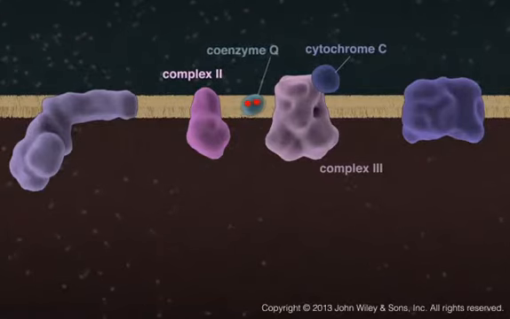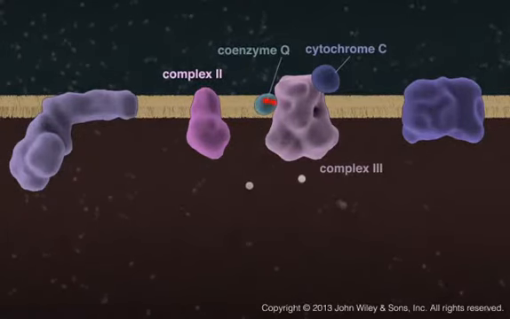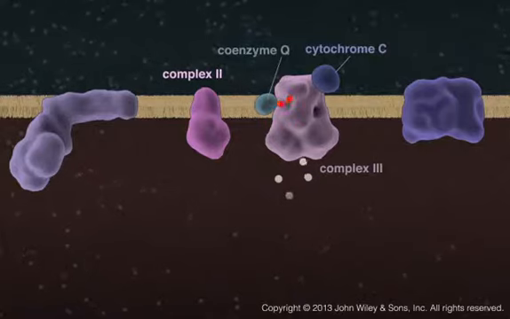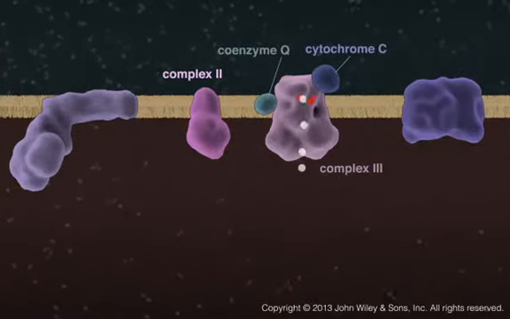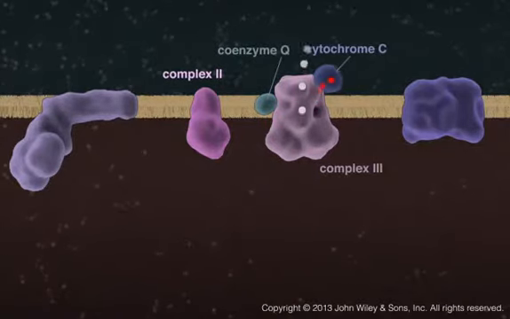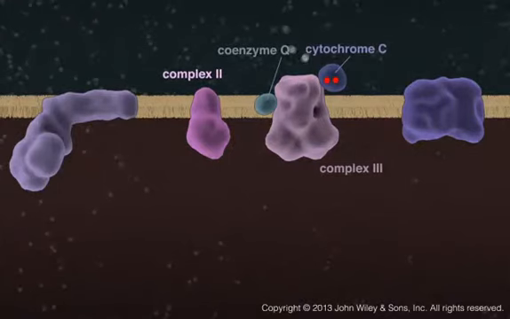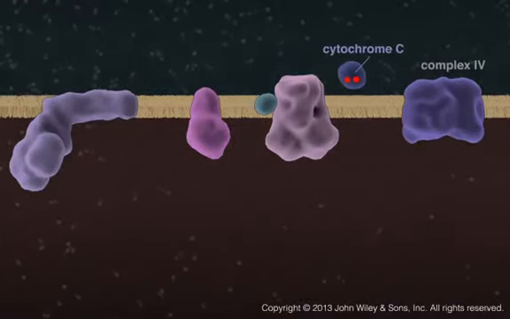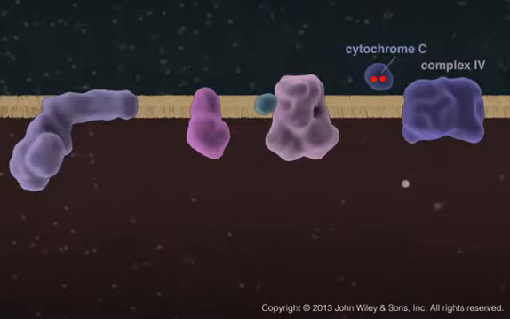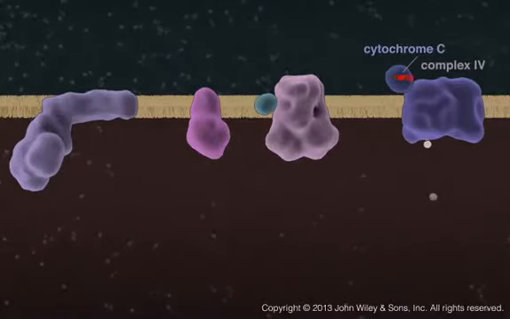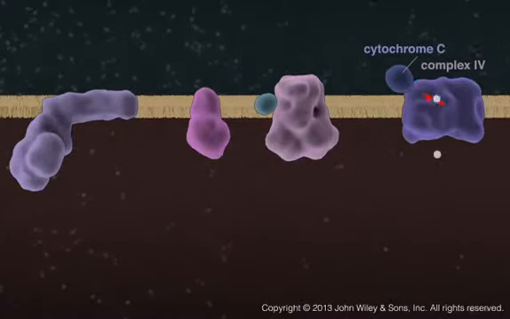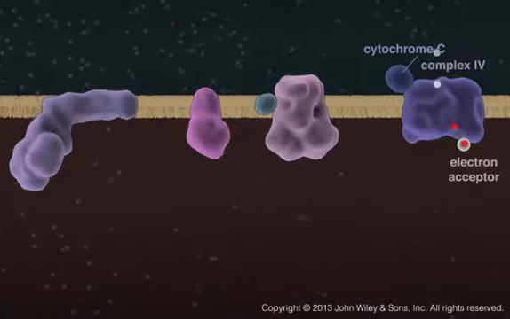Coenzyme Q passes the electrons from complex 1 or 2 to complex 3. Complex 3 passes the electrons to cytochrome C, and protons are pumped across the membrane. Cytochrome C passes the electrons to complex 4, which passes the electrons to the terminal electron acceptor and pushes more protons across the membrane.